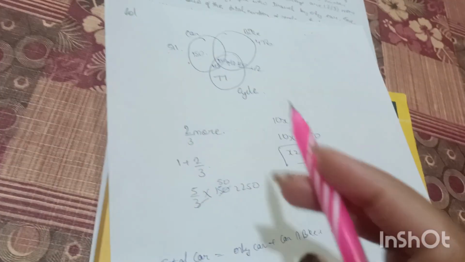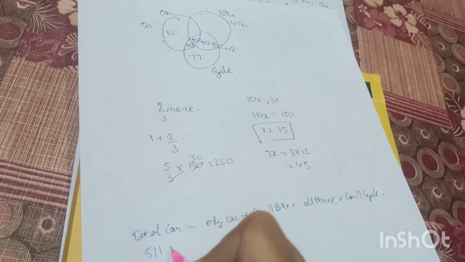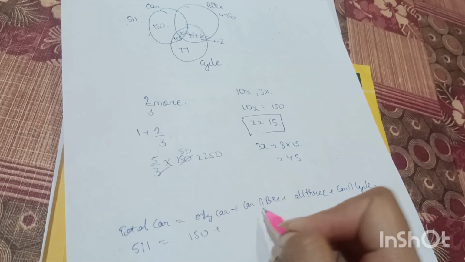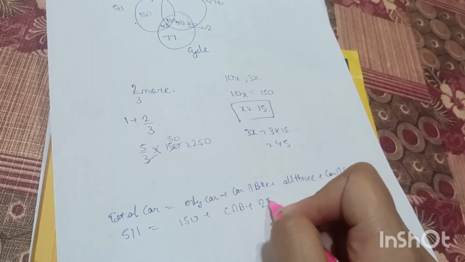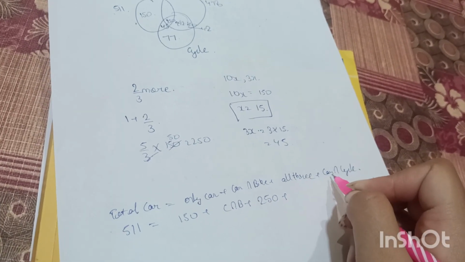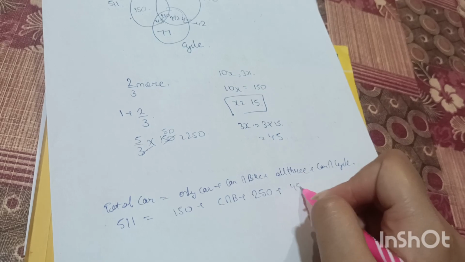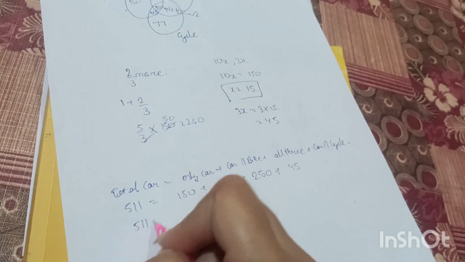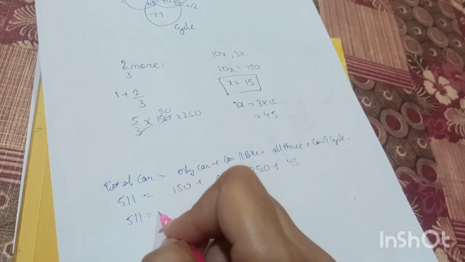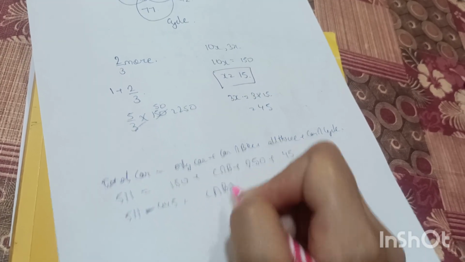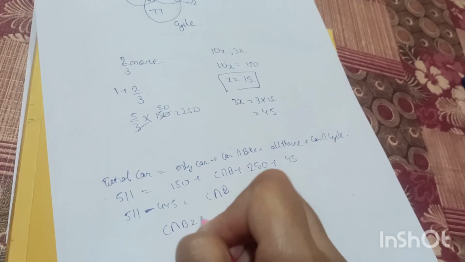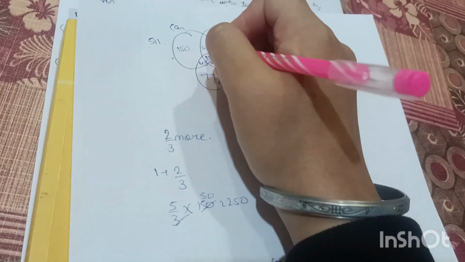Okay, so total car is 511, which equals only car is 150 plus car intersection bike, which we have to find, and all three is given as 250 plus car intersection cycle is given as 45. So when you add all this, you will get the value as 445. So you'll get car intersection bike as 66. So over here you can write 66.